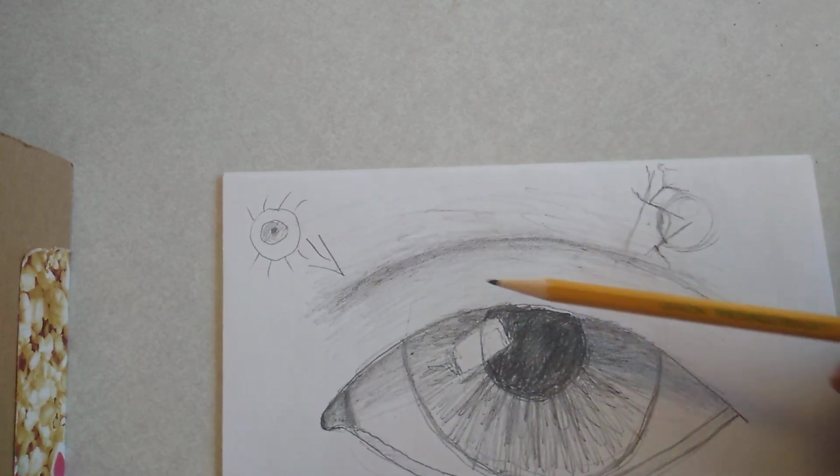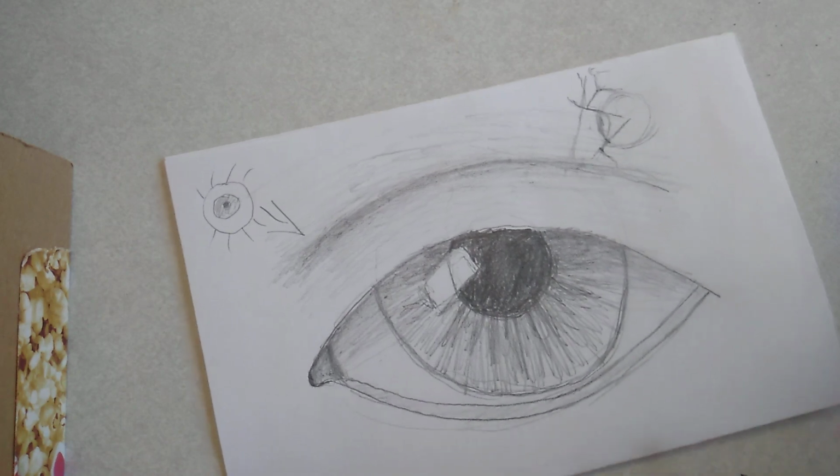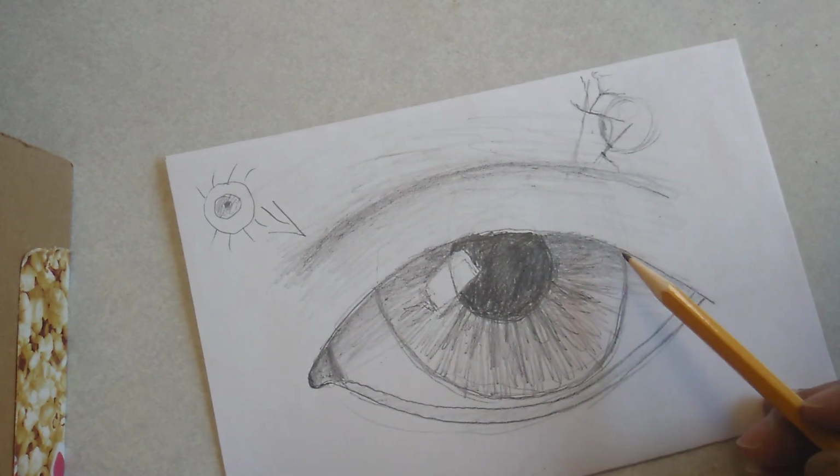Okay, so we have our top eyelid shaded, right? And the only thing we're missing now is some eyelashes. So that's what we're going to do.